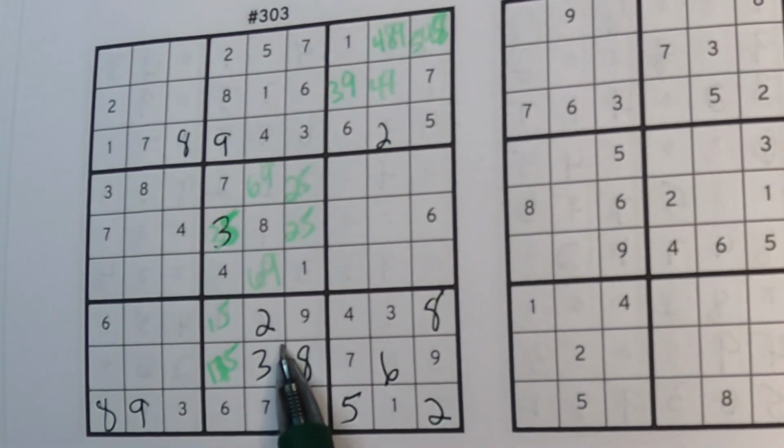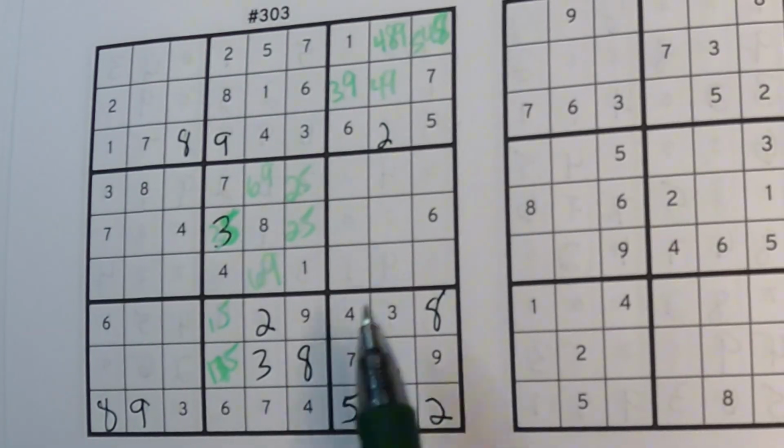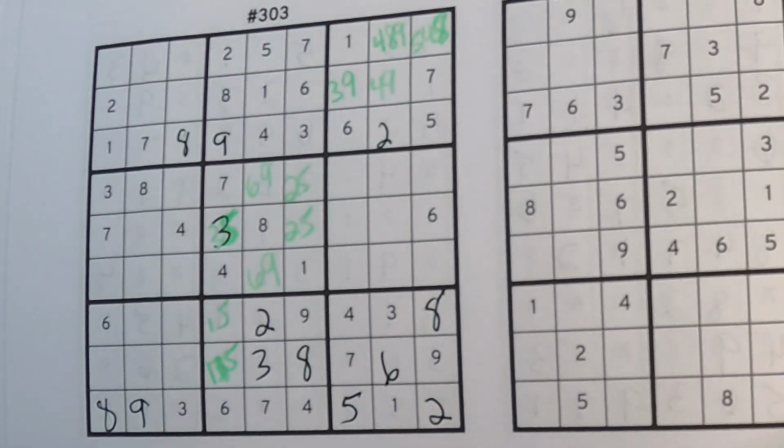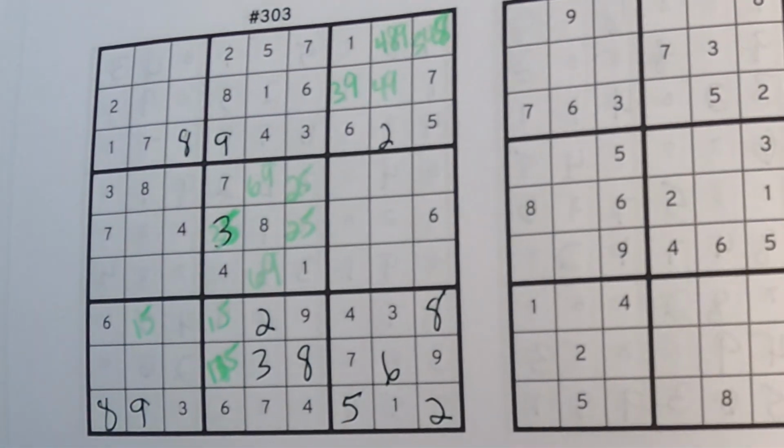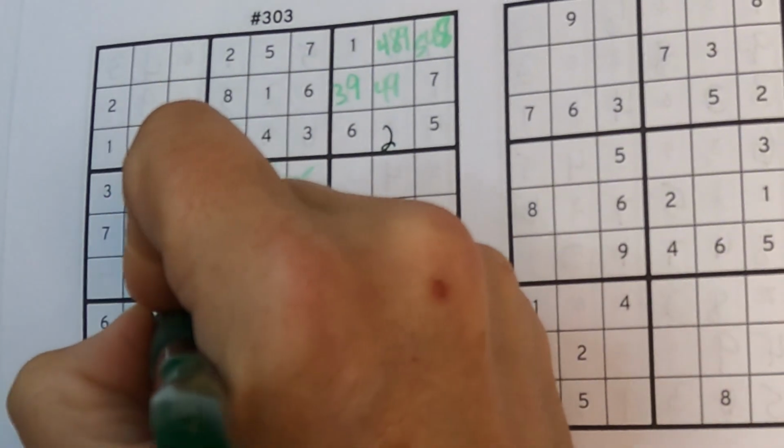For this row now, we're missing 1, 5, and 7. We've got a 7 here, so 1, 5, so that means the only place the 7 can be in that row is here.